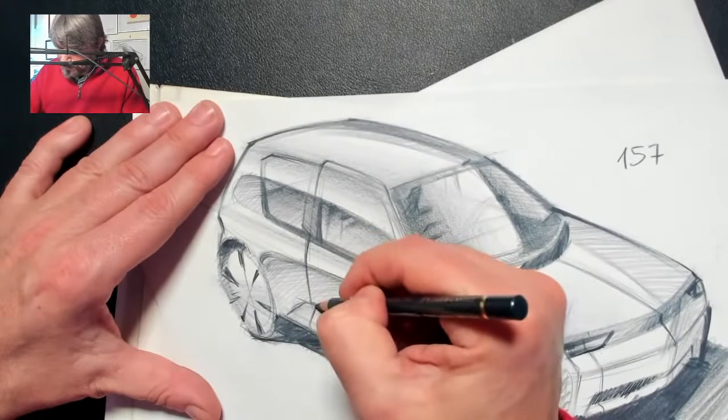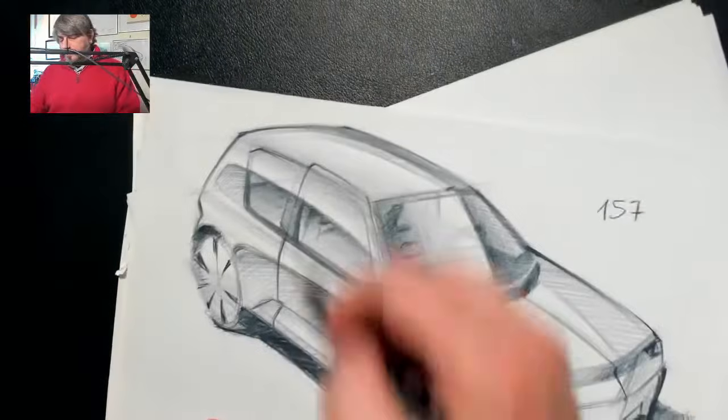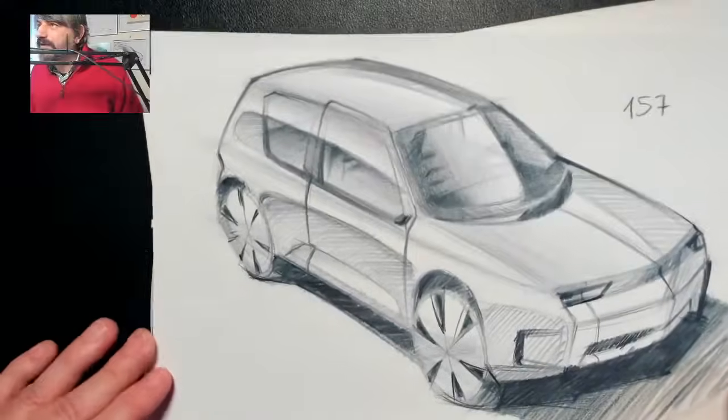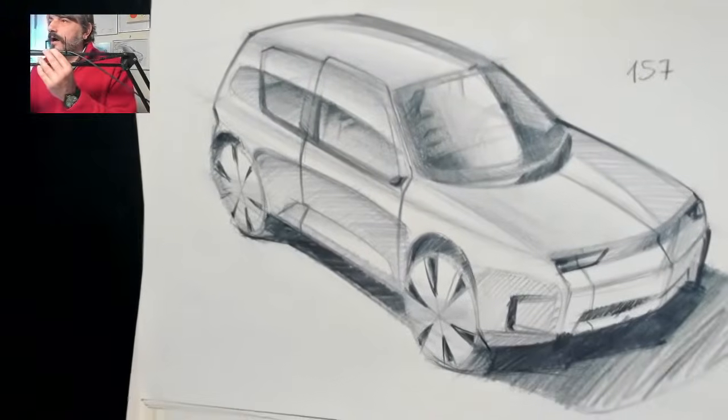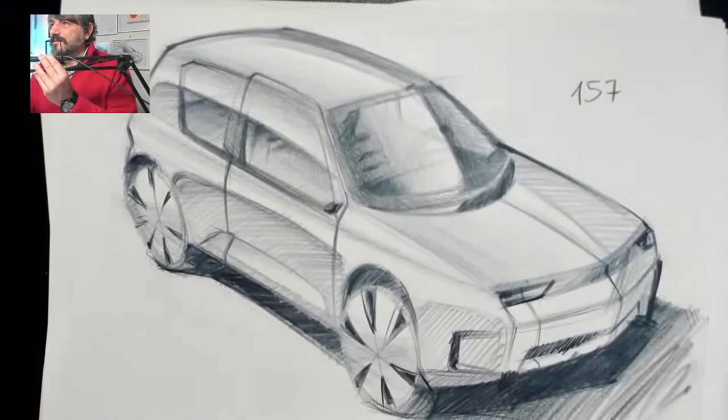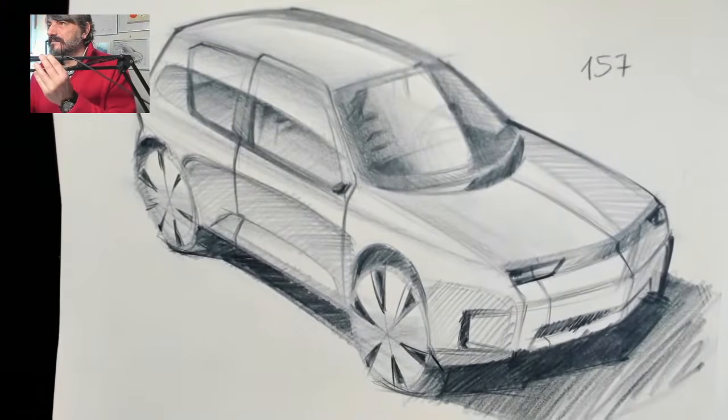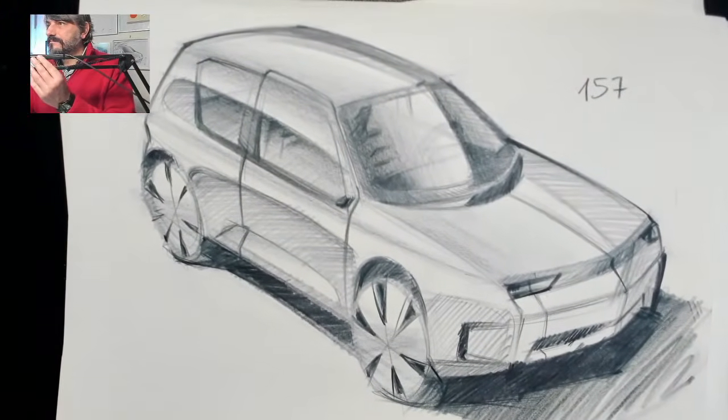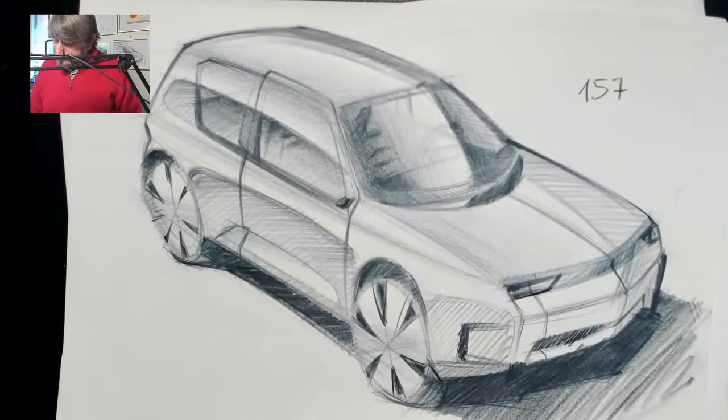You see, now that I put the line of the door, now you have a better feeling also of the sections of this car. Okay, so what do you think? Do you like it?